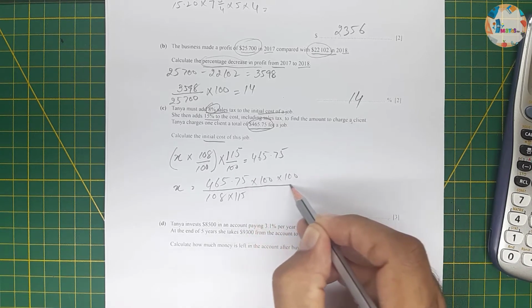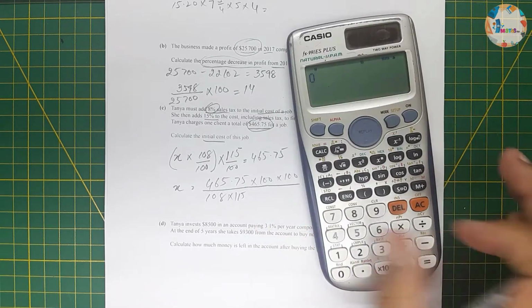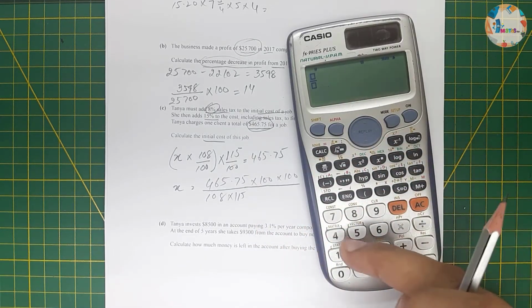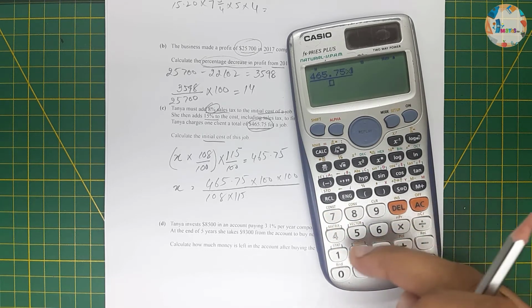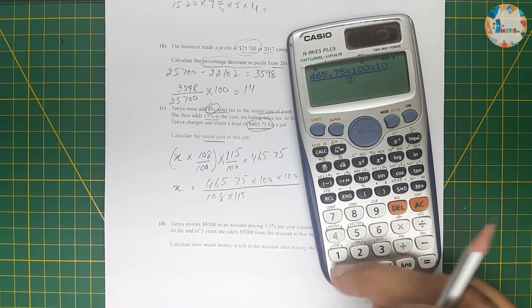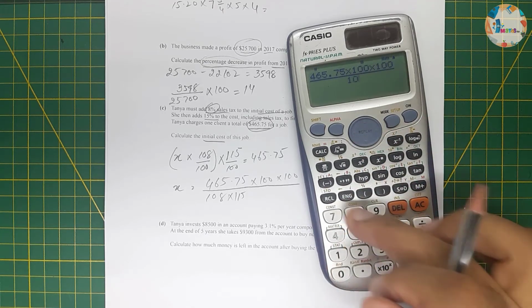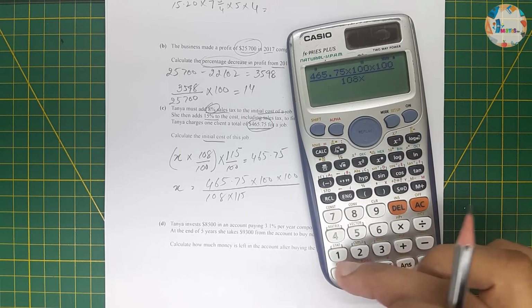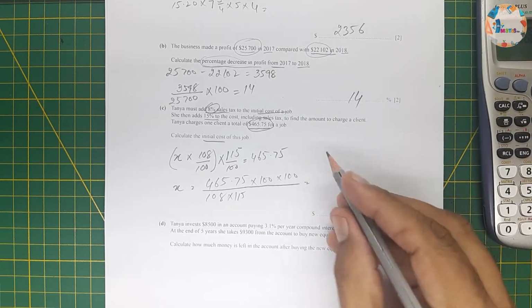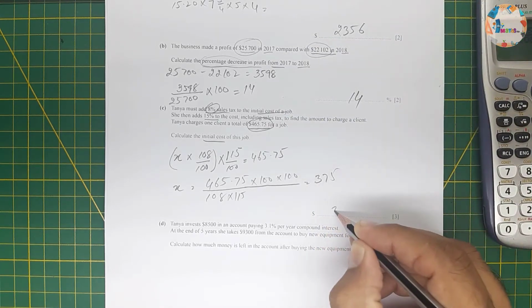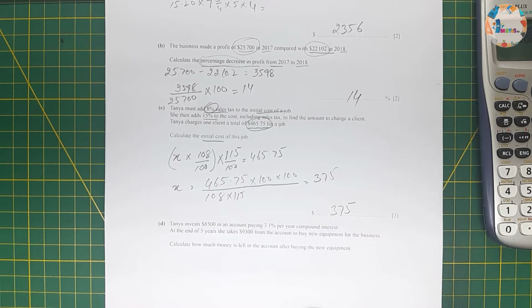So this will be our fraction which we have to solve. So the fraction will be 465.75, multiply by 100, again multiply by 100, and this will be divided by 108 and multiplied by 115. This will give us $375. Hopefully you got this.